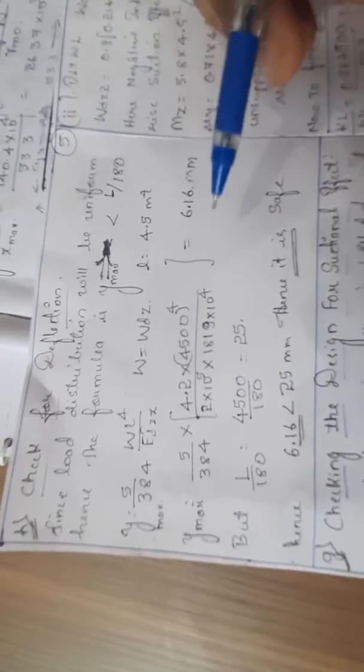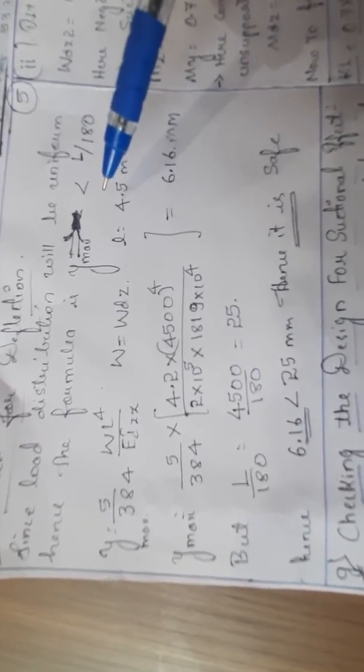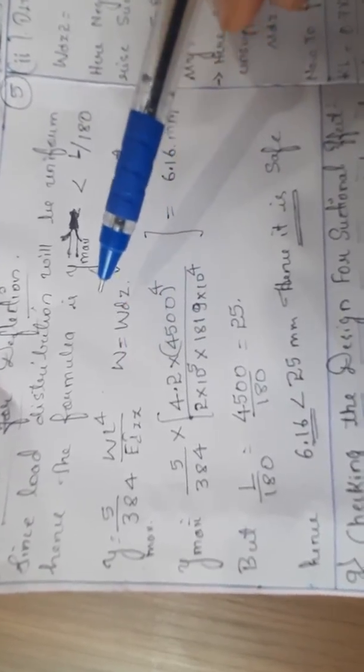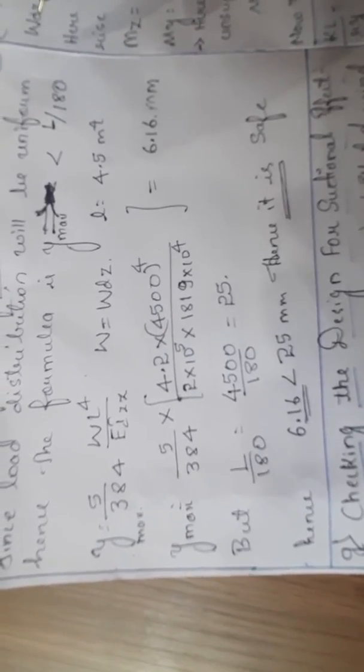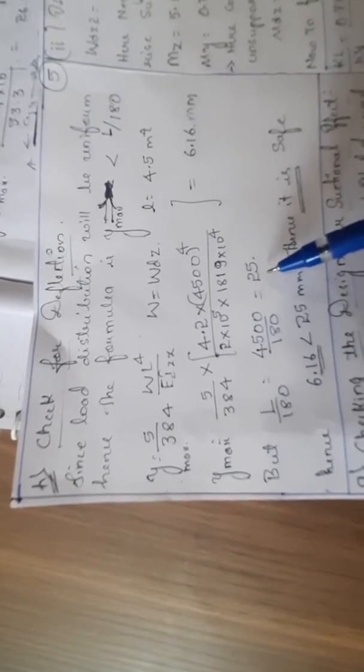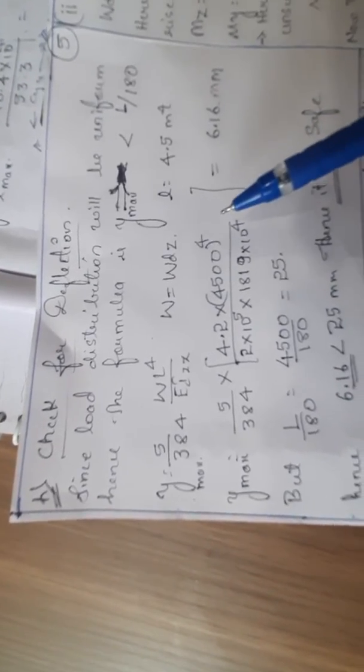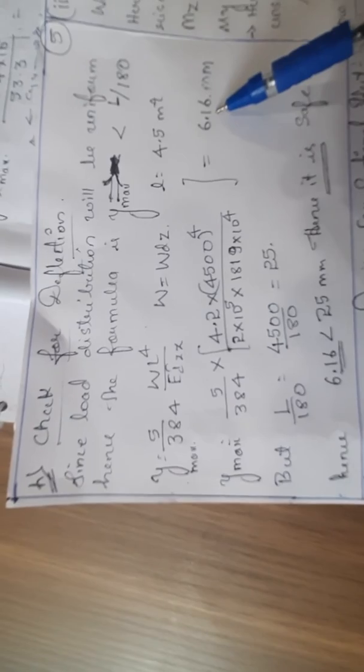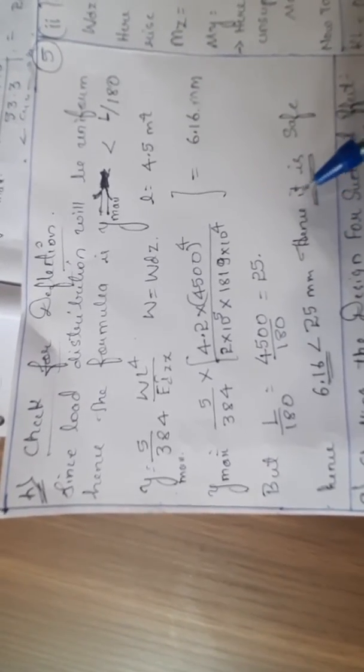Now after that you will be checking the final step, that is the check for deflection. Under deflection the load will be distributed uniformly, hence the equation to be used is 5 by 384 WL to the power of 4 by E Izz, and it should be less than L by 180. So L by 180 happens to be 25. Once you calculate all this, you get a deflection of 6.16 mm. So 6.16 is less than 25 mm, hence it is safe.